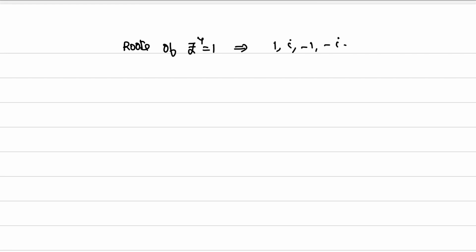Now, out of which, that means n is equal to 4, k is an integer less than 4.